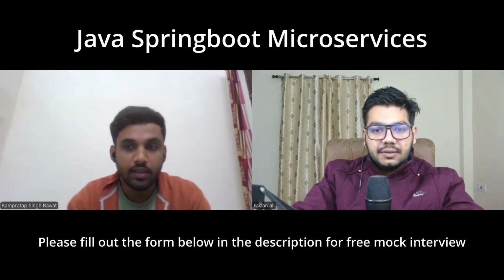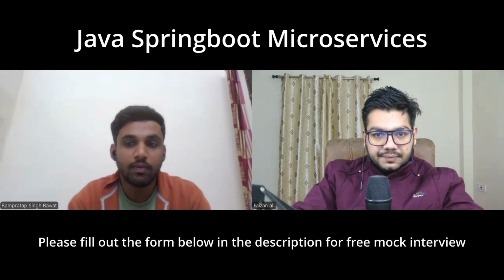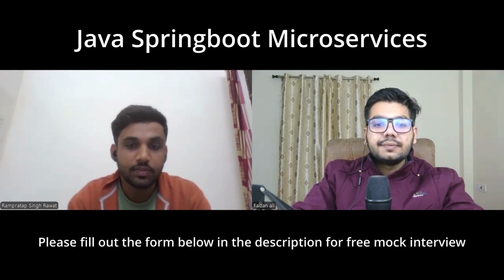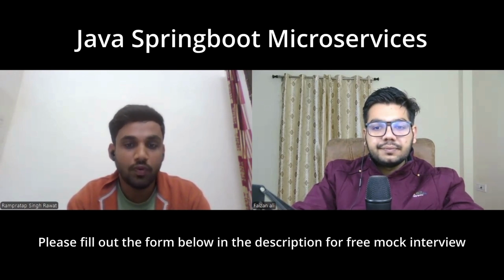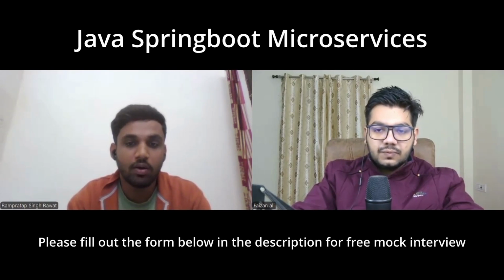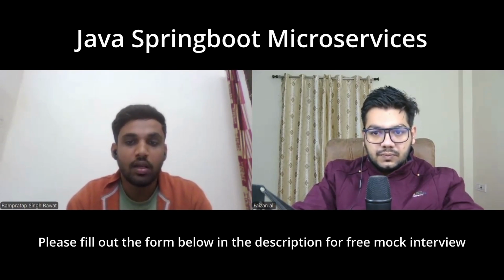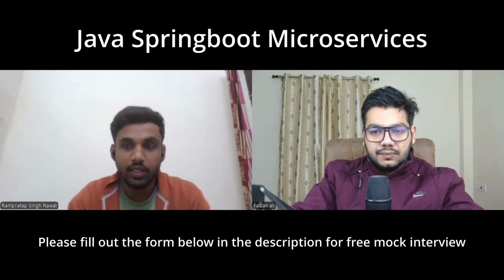We can say it works as a queue, but it provides some features. It is used in a queue structure, like first in first out, which is the process of a queue.